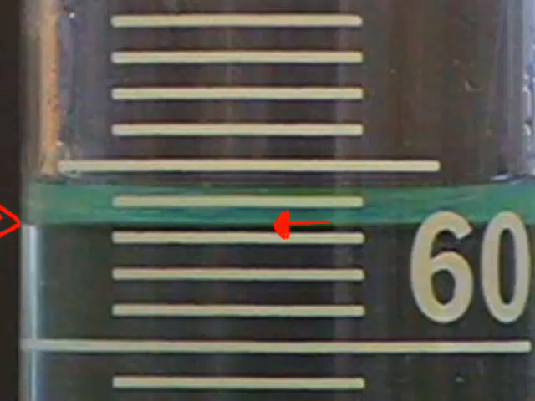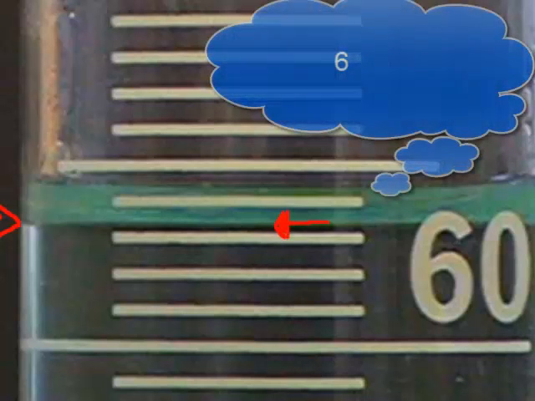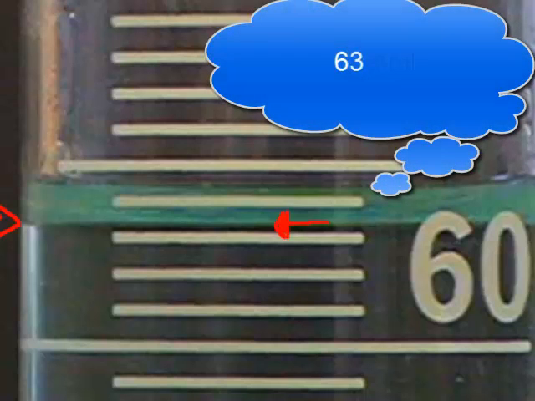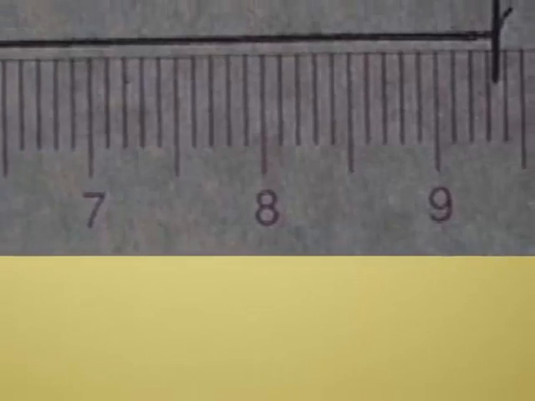All right, so I see a 60. And then 1, 2, 3, it's past the third line. And then this is going to be our estimate. It doesn't look exactly halfway, so I would say either 0.3 or 0.4. I would have gone with 0.4, so I'm going to write 0.4. And then you put milliliters, right? Okay. That's not how I read it now.